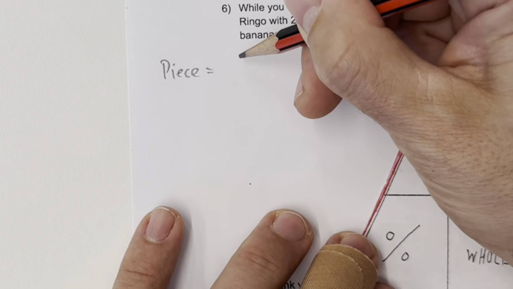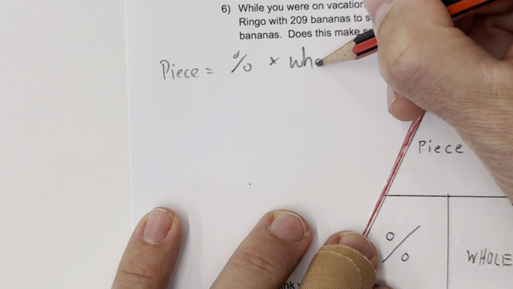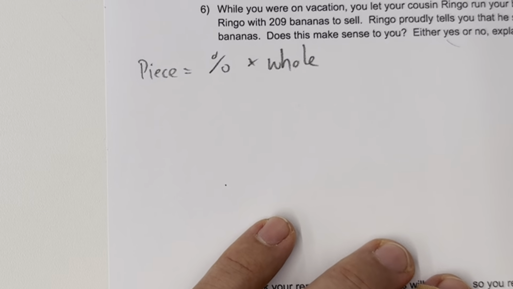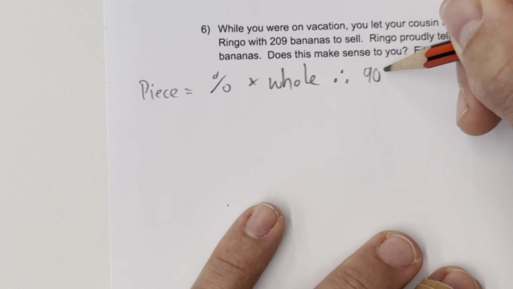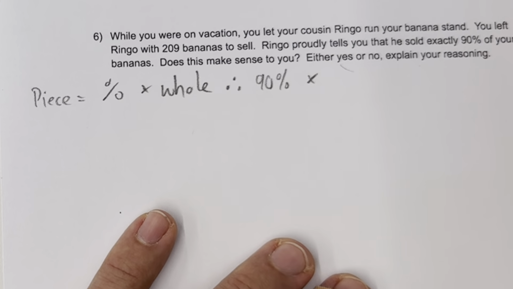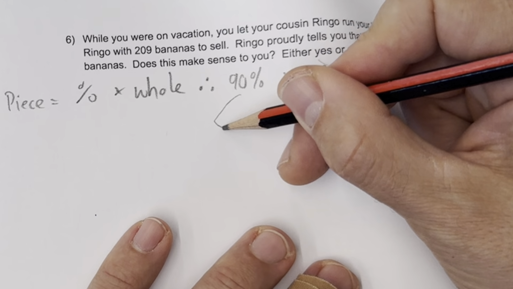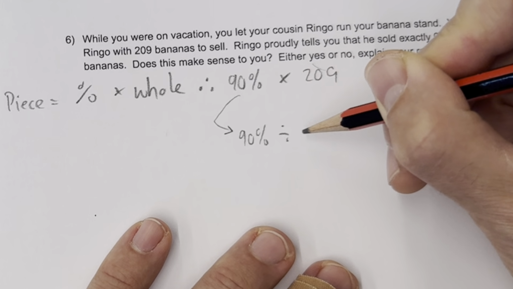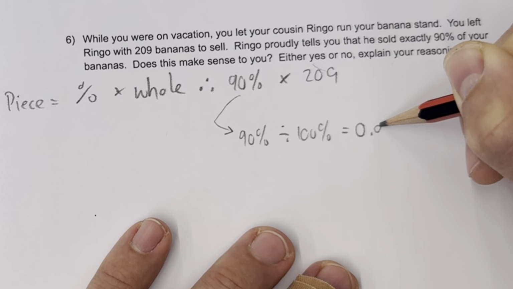The piece is the same as the percent times the whole. Again, we see these patterns repeat over and over and over again. So the first level of substitution, 90% times the 209. I will just draw my little arrow and say, I know that 90% divided by 100% converts me to the decimal of 0.9.